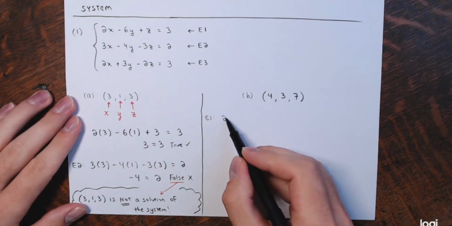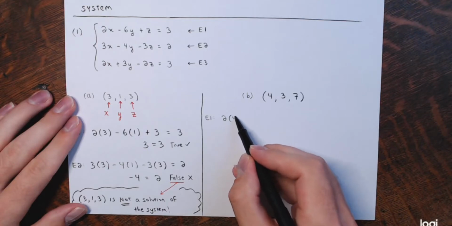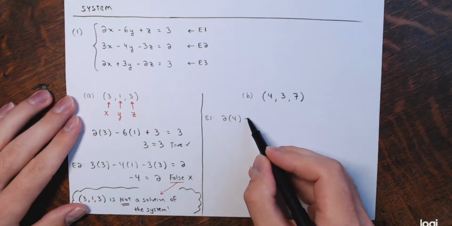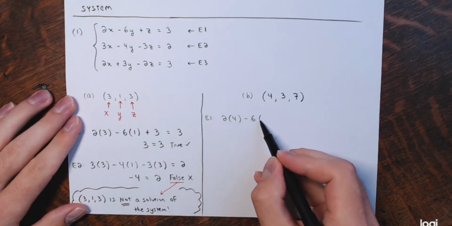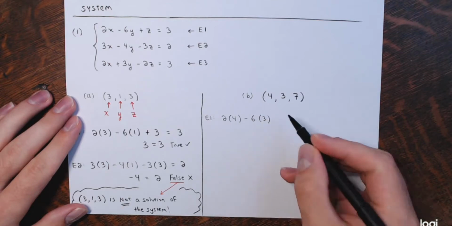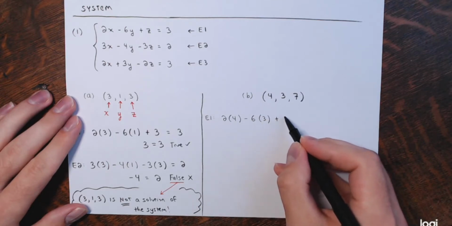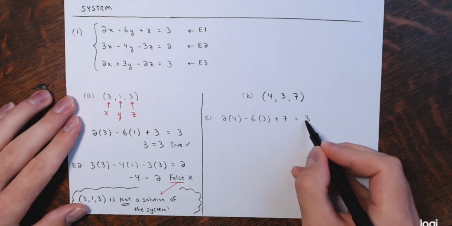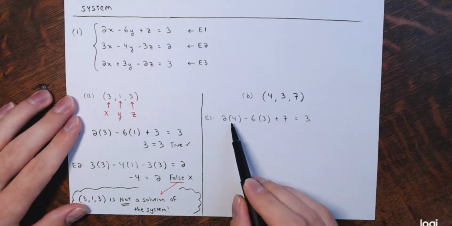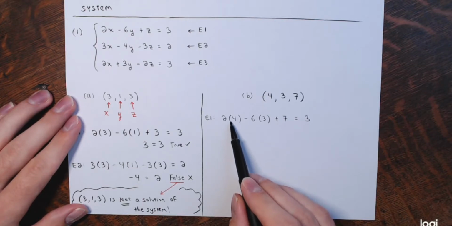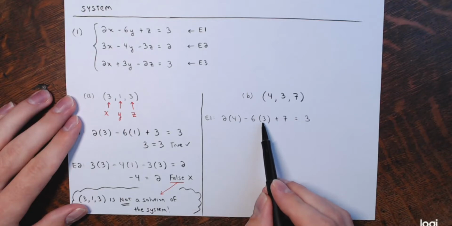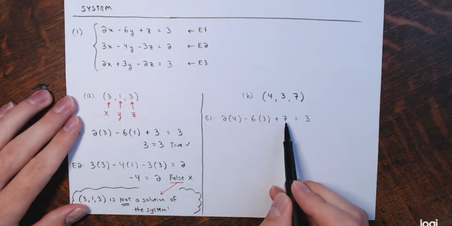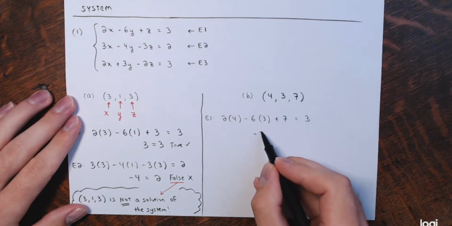So 2 times the x, 2 times 4, minus 6 times the y, minus 6 times 3, and then plus the z, plus 7. Is this equal to 3? Well, this is 8, and then 8 minus 18 is negative 10, plus 7 would be negative 3.